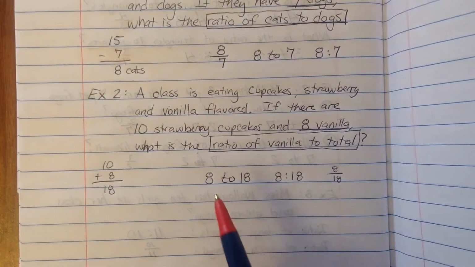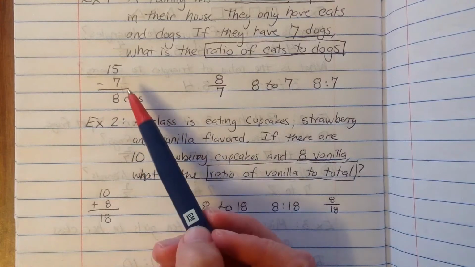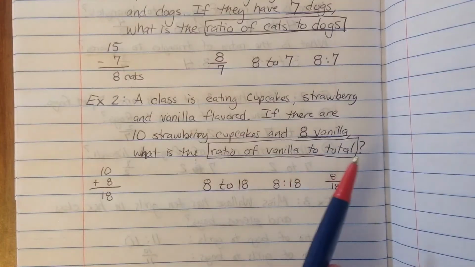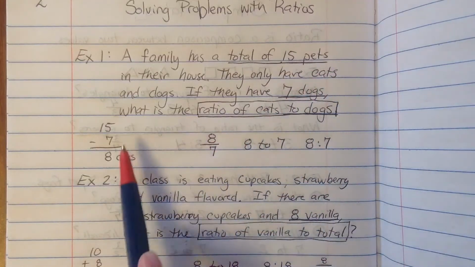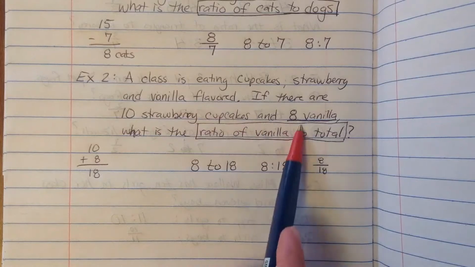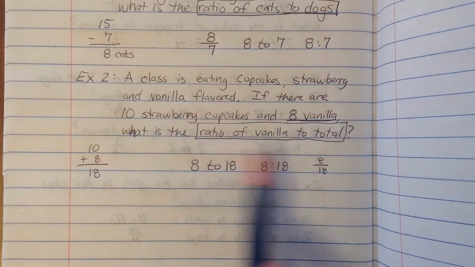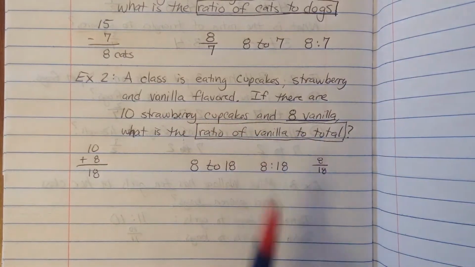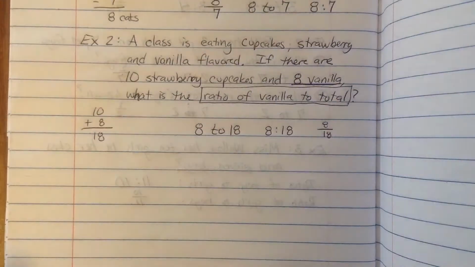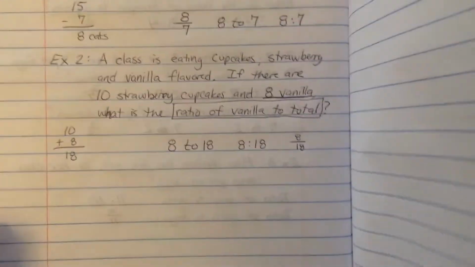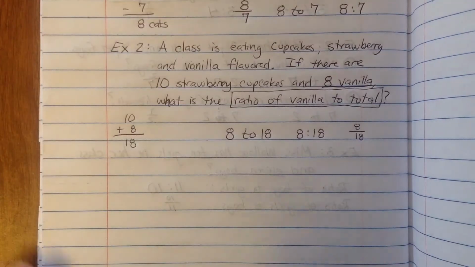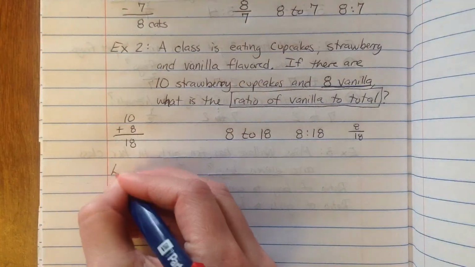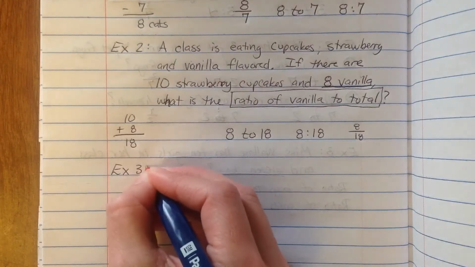All right, so sometimes it won't be a missing piece that we have to subtract. Sometimes we will be actually looking for the total. So notice in this first problem we were given a total and we were asked to find a missing piece, these cats. In this one we were given both of the categories and we actually just needed to add because the ratio was asking us for the total. So let's do the last example here, and I'm going to write it down and then I'm going to let you pause the video so that you can try it on your own.